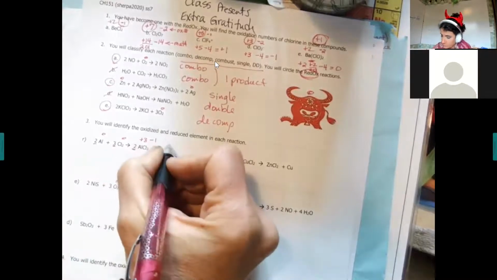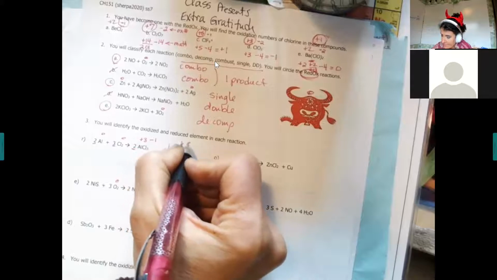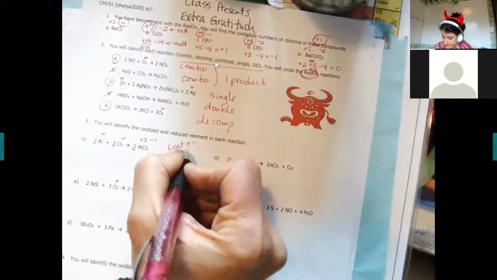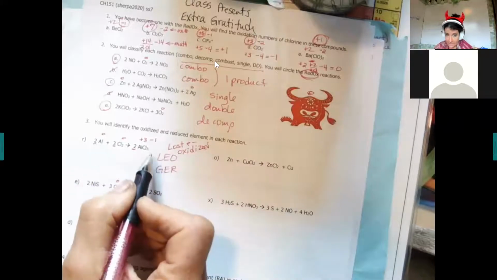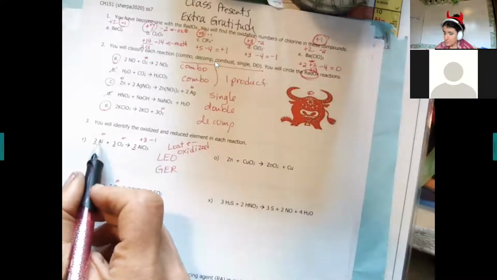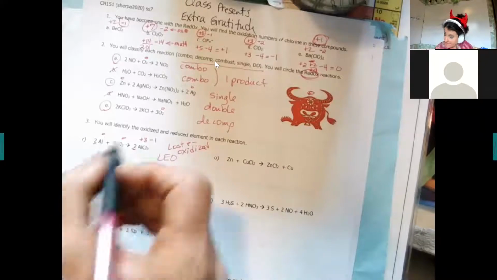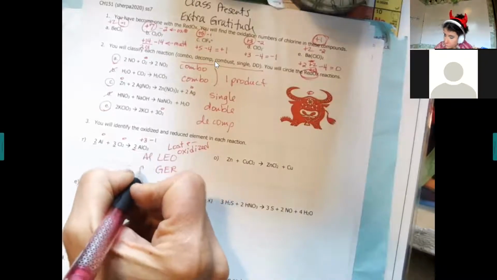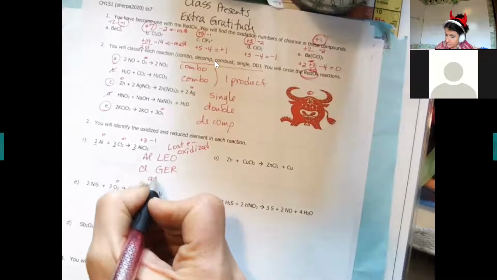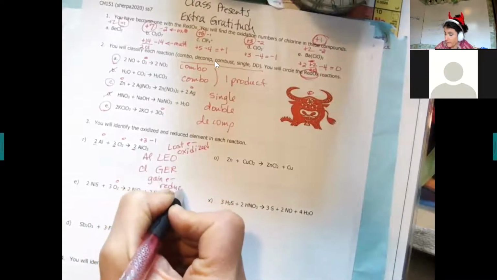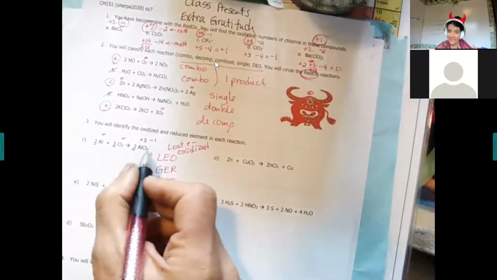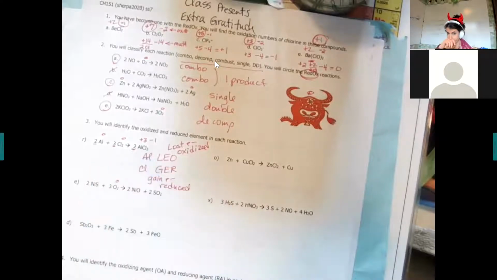So Leo means we lost electrons, and that is what is oxidized. And it's always reading forward in the equation. The aluminum is +3, which means it lost electrons. The chlorine, Ger, means it gained electrons, and that is what is reduced, or it went through reduction. So the chlorine ends up in a reduced state.